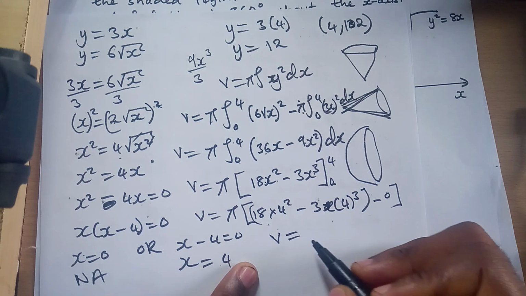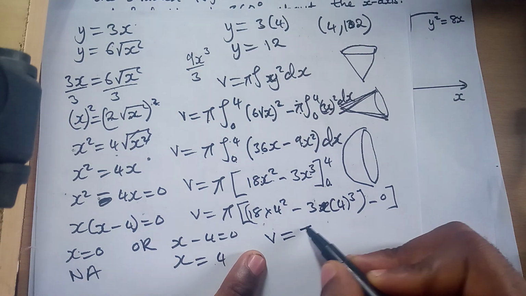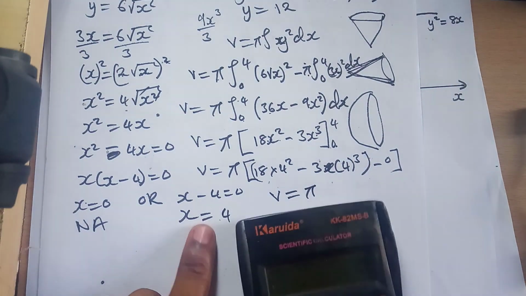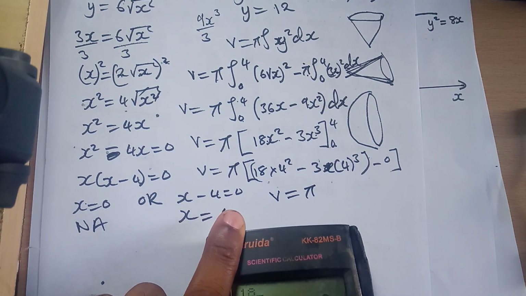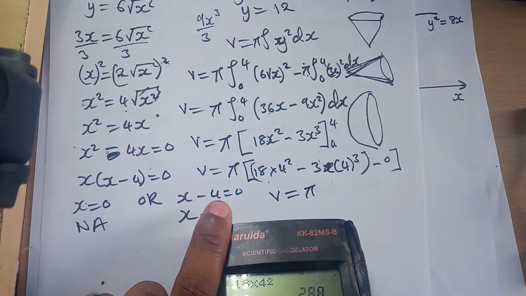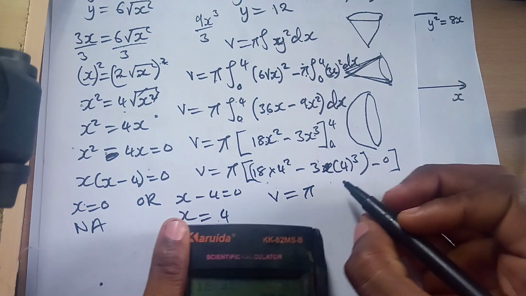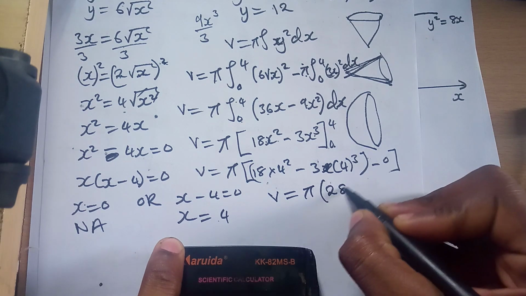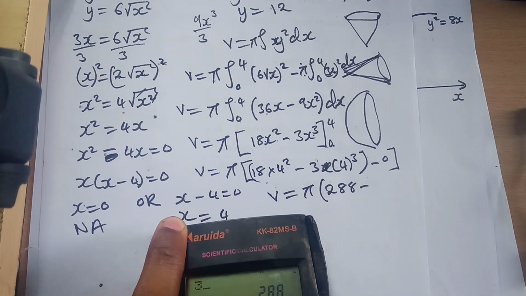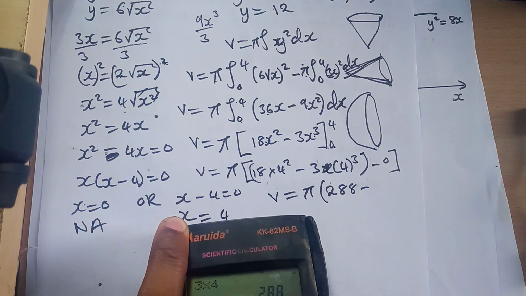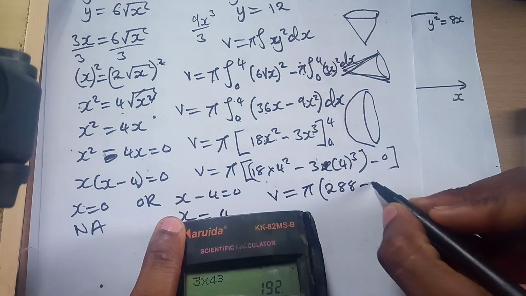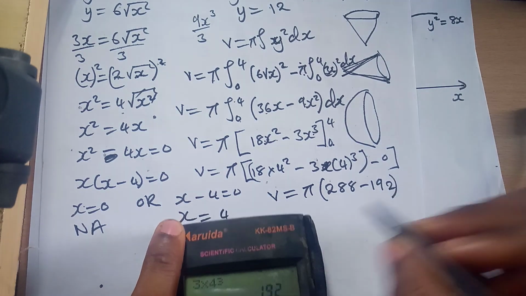So v will be equal to pi, a bit of calculator work here, 18 multiplied by 4 squared, so this will be 288 minus 3 multiplied by 4 cubed, so this will be 192.